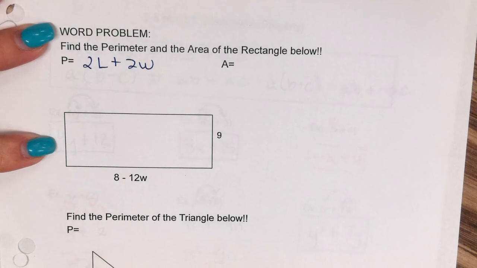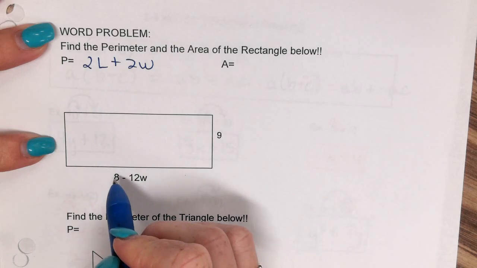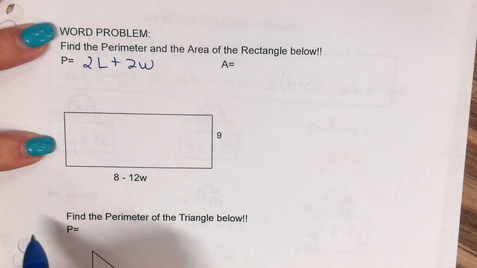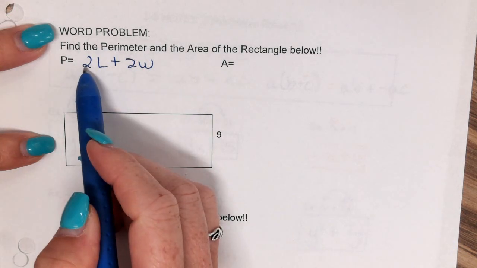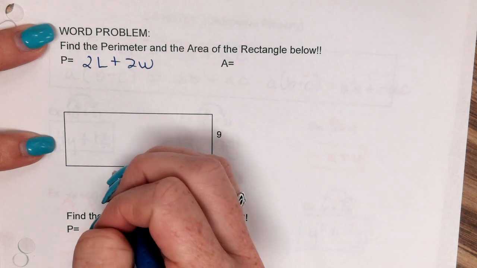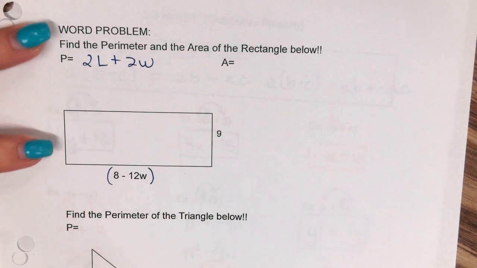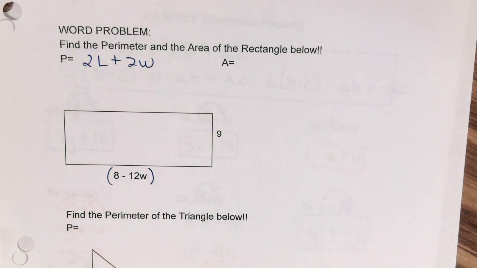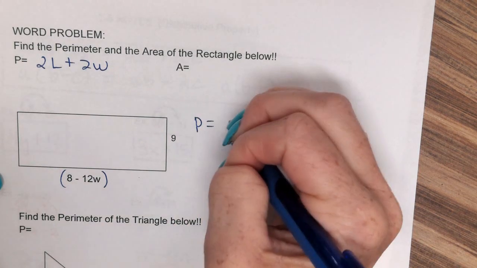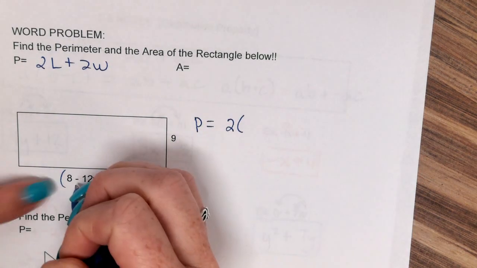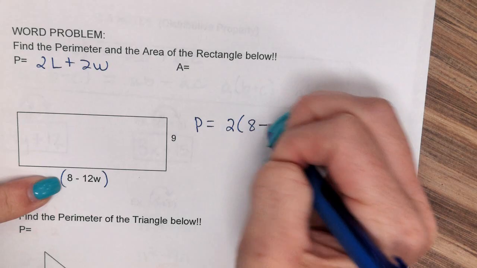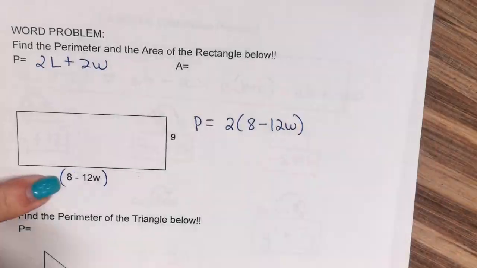Okay, here we go. The length is 8 minus 12w. I need to multiply that by what? So should I put parentheses around it to multiply 2 by everything in the parentheses? Yes. Okay, so for perimeter I'm going to do 2 times this length, 8 minus 12w.